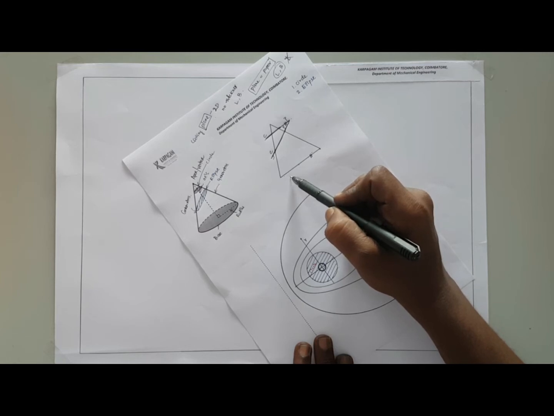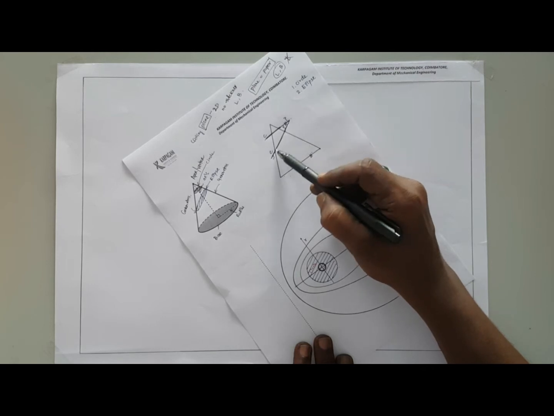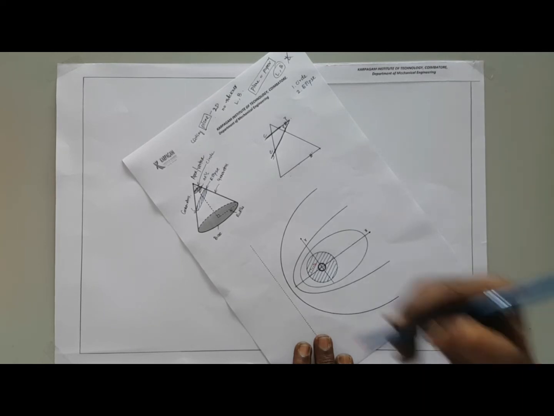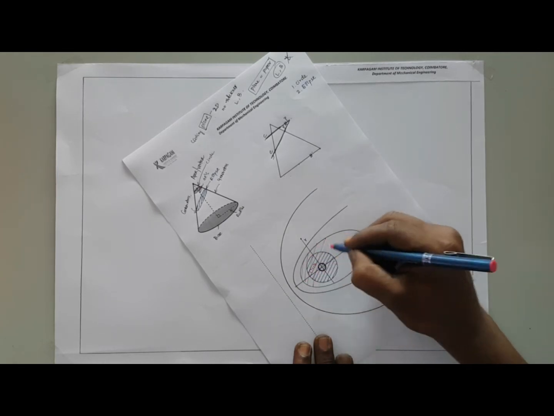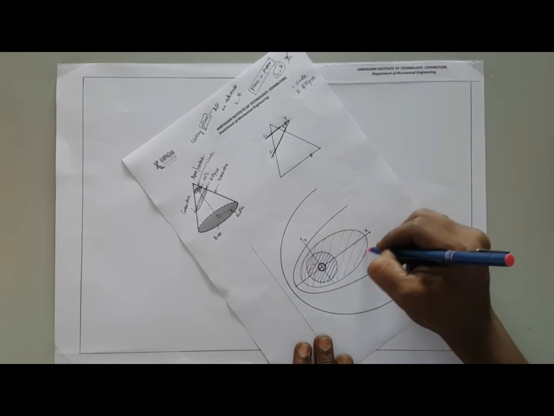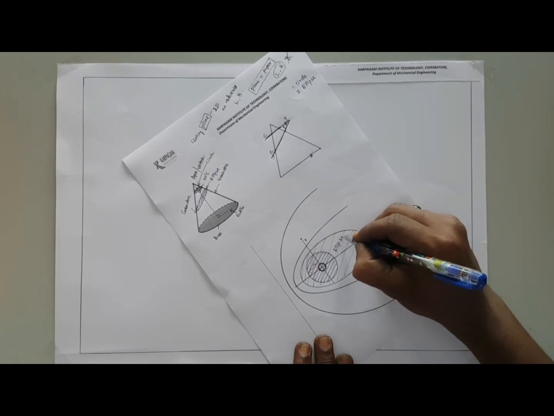It is not cutting the base, it only cuts the generators which are available in a cone. And the ellipse is clearly mentioned here for better understanding. This is an ellipse.